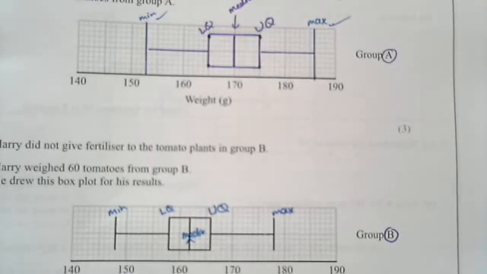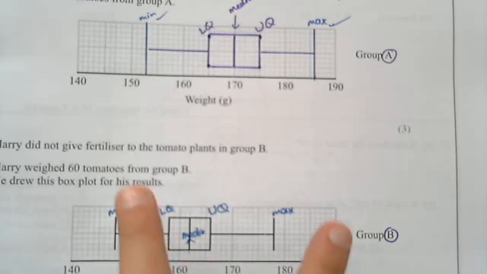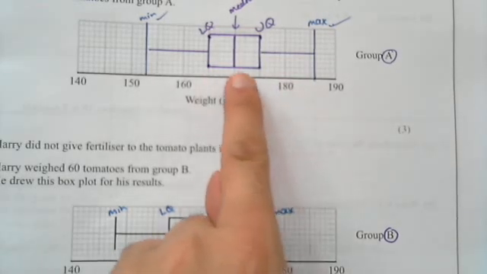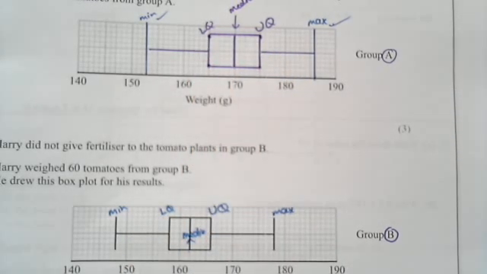And the things we need to look at are values like, for example, the range. We're looking at the interquartile range as well, how far that is, and the median values. We need to compare those.